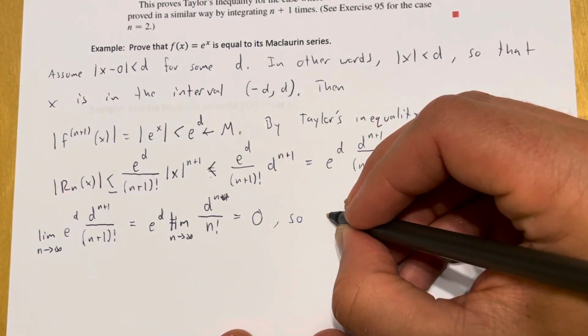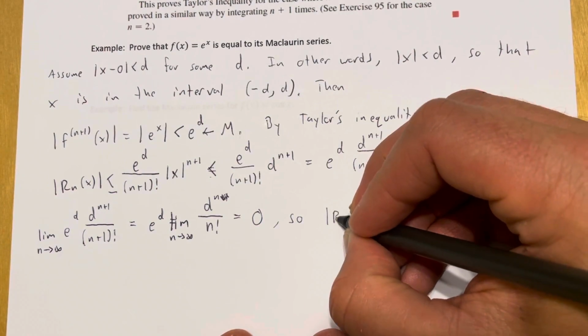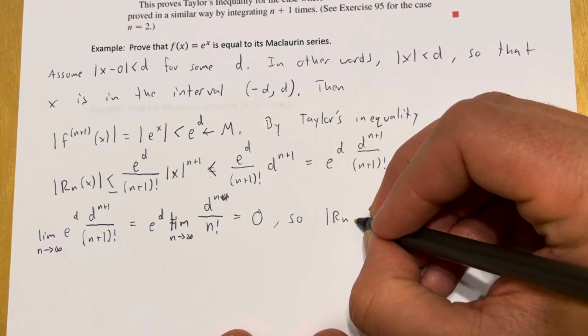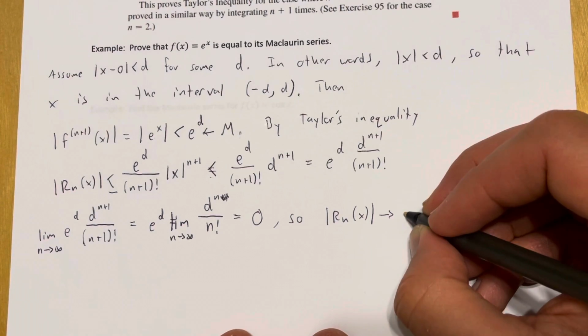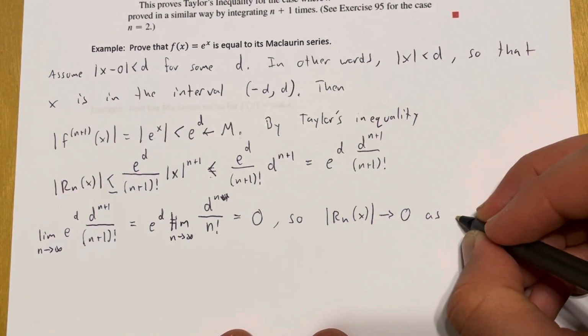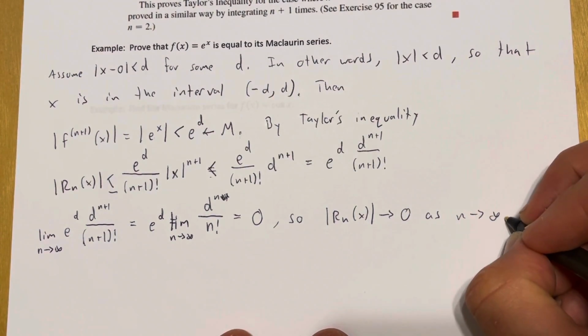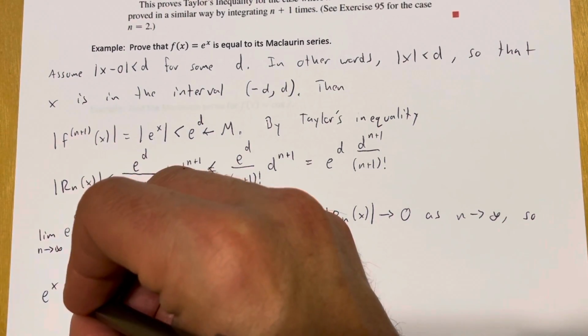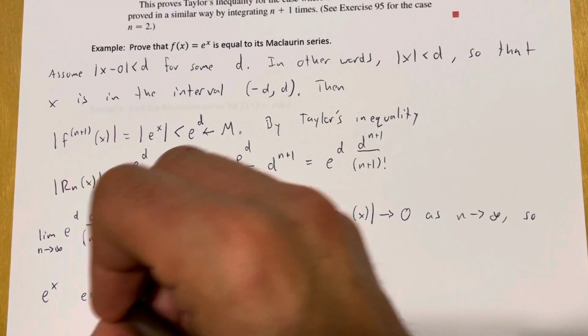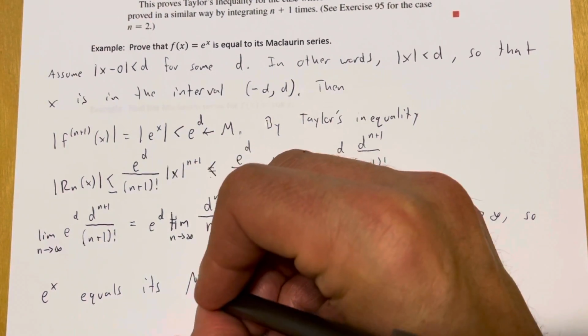So by that inequality, the remainder term has an absolute value that goes to 0 as n goes to infinity, so that e to the x equals its Maclaurin series.